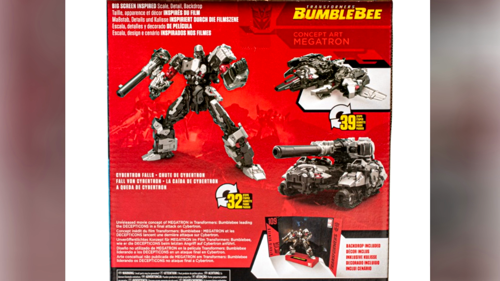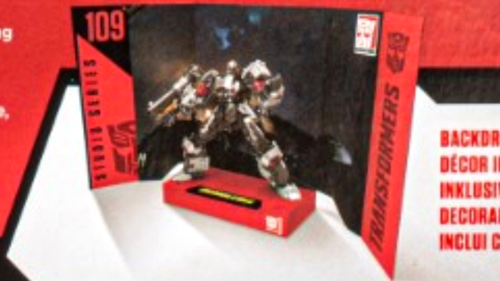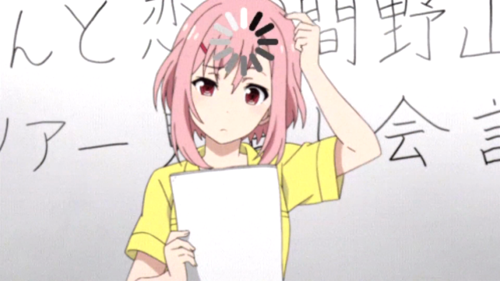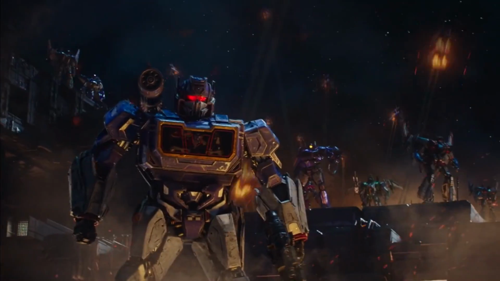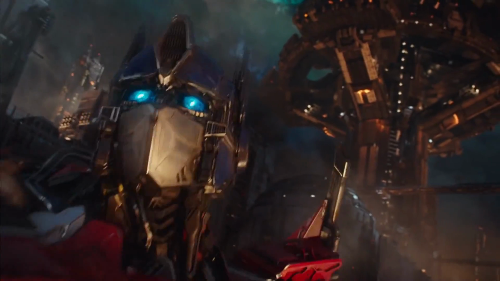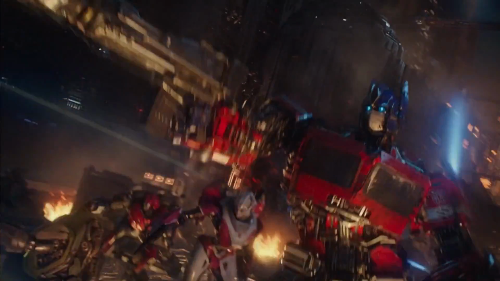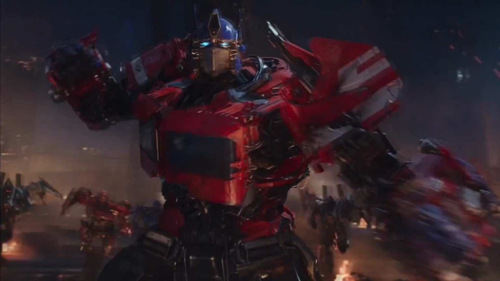He's specifically listed as appearing in Cybertron Falls, which the backdrop depicts him as being on Cybertron. Now, I don't know which scene in particular. It could be the beginning scene when the Decepticons show up and force Optimus and the Autobots to evacuate to the escape shuttles, or it could even be towards Bumblebee's flashback in the middle of the movie, where Prime is fighting the Decepticons and he gets surrounded.